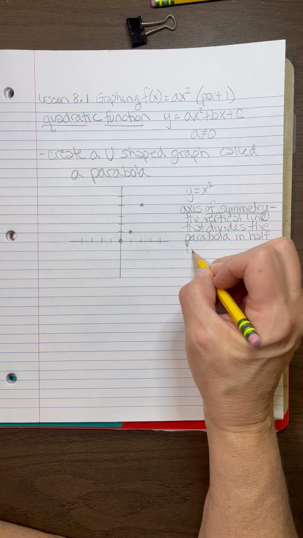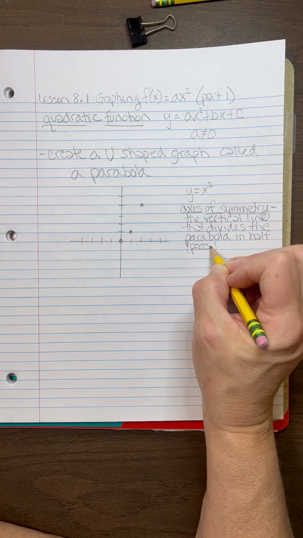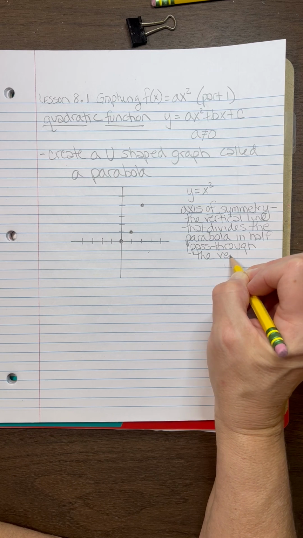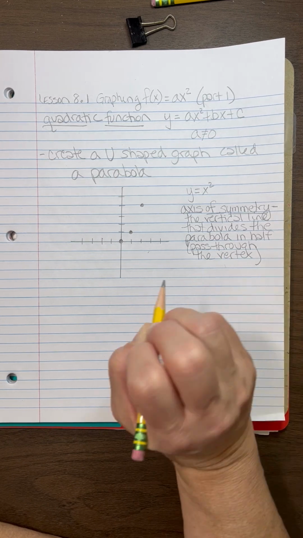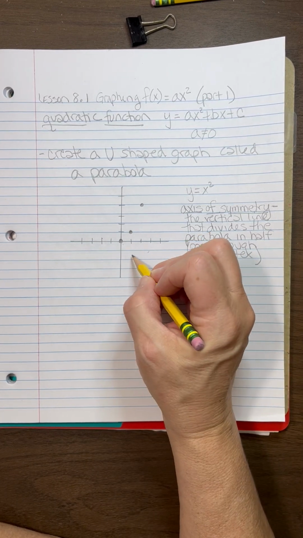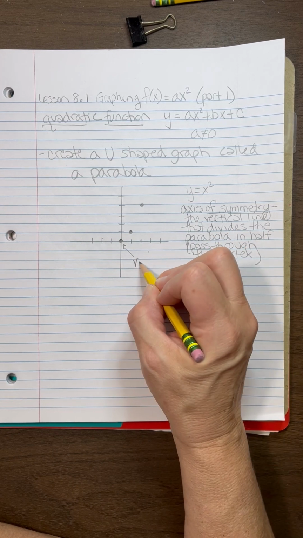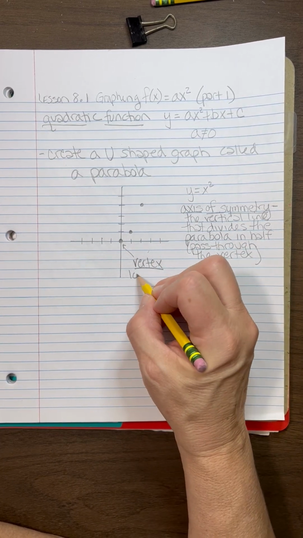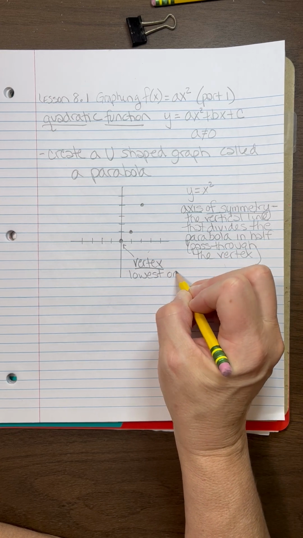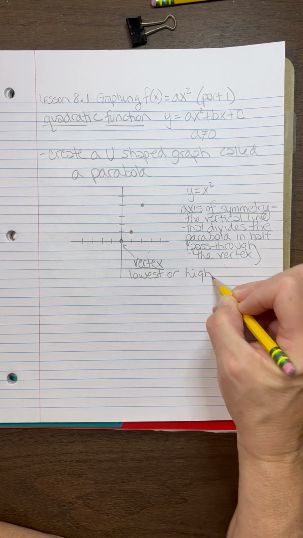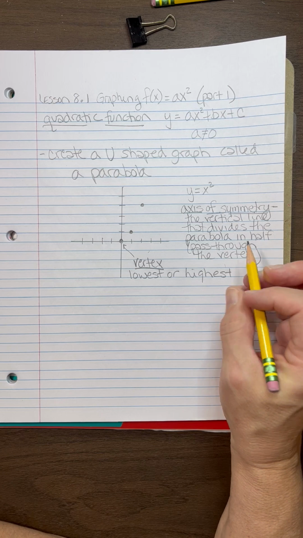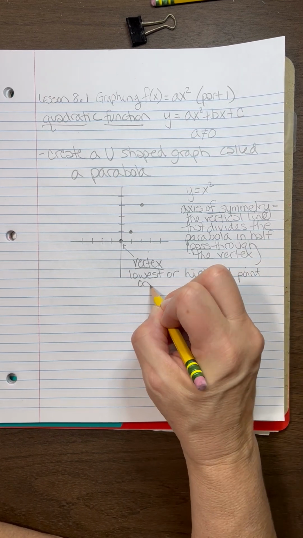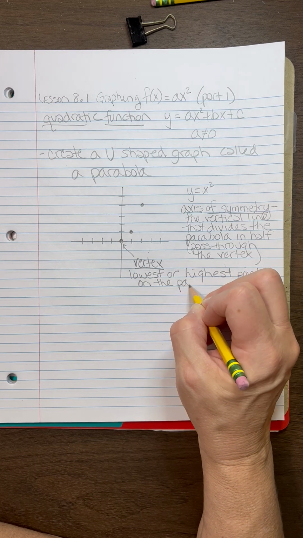And just remember, it will pass through the vertex. And the vertex then is right here. The vertex is the lowest or highest, if it's an upside down parabola, point on the parabola.